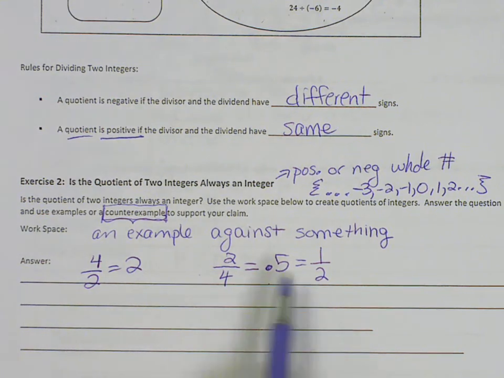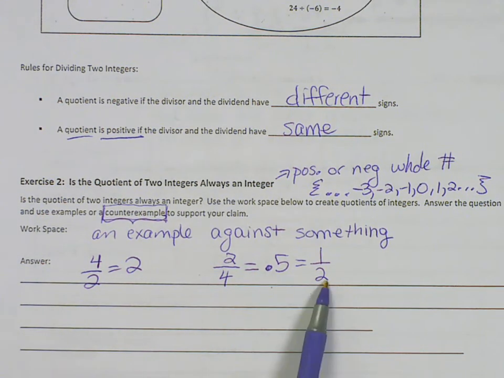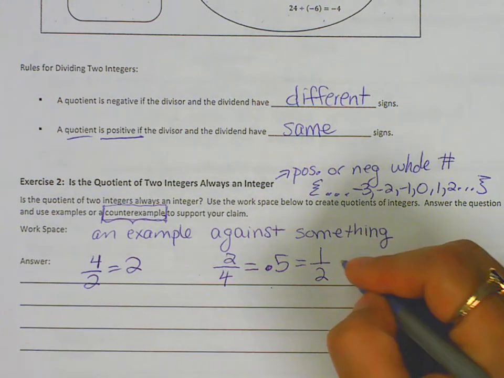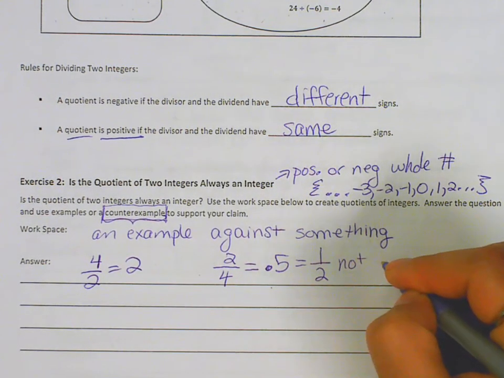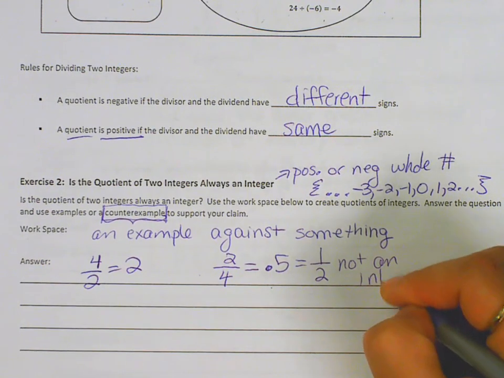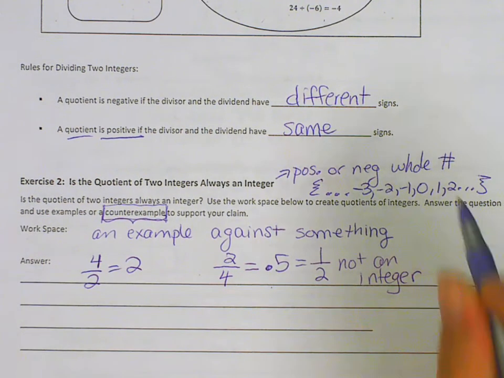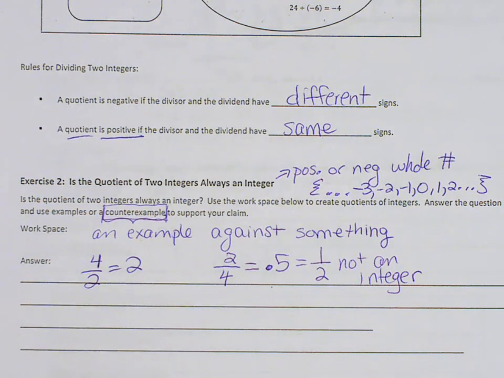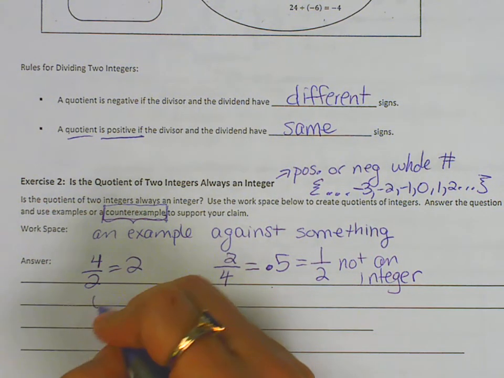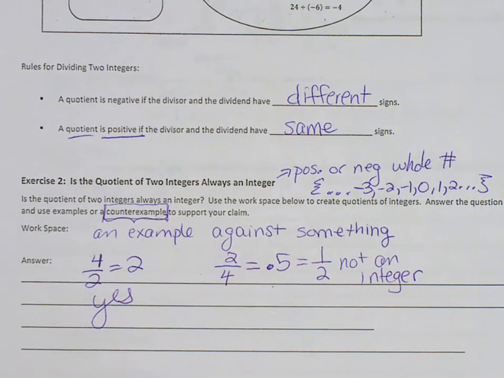That is half and that is half. That's a decimal, that's a fraction. They're both rational numbers, but neither one of them is an integer. This is not an integer. It is rational. It can be written as a fraction, but it is not an integer, like 2 was an integer.